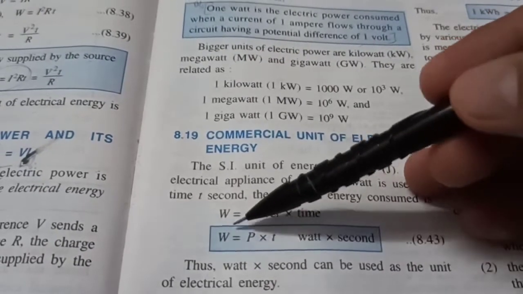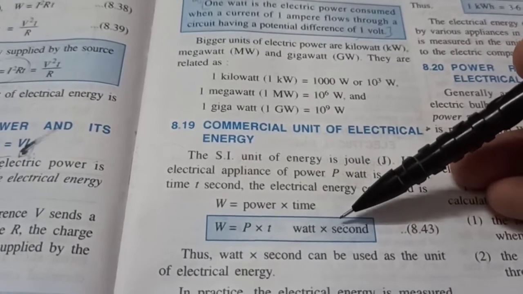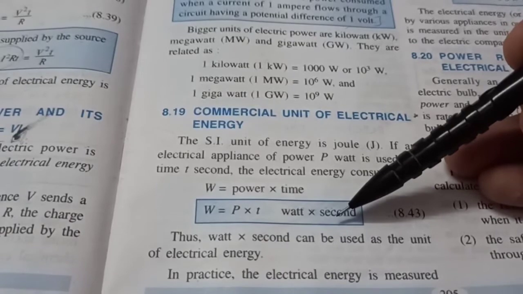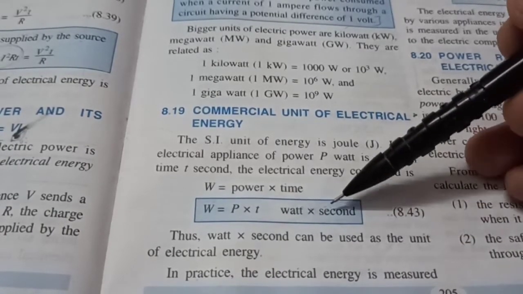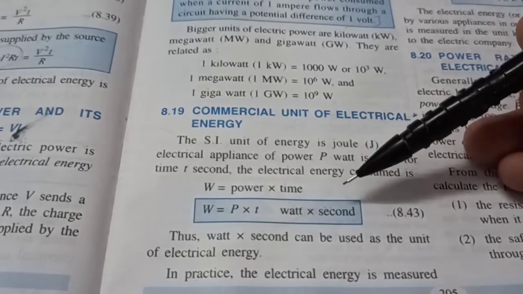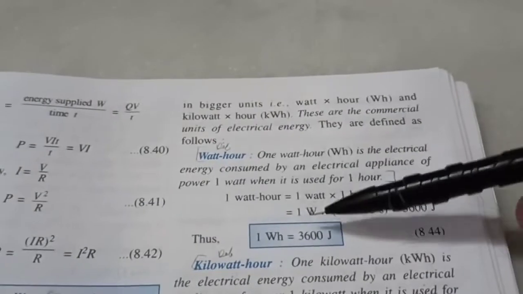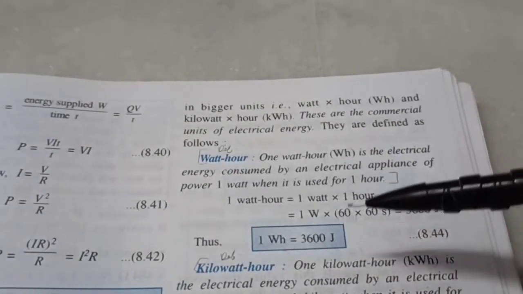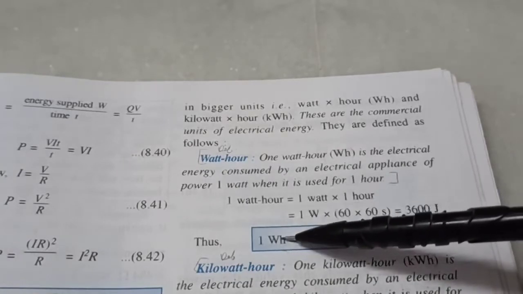Now we know that work is equal to power into time. So if I say watt into second, that is nothing but joule. Joule is equal to watt into second. That's the SI unit. But this is a very small unit. It's very inconvenient to use this for our commercial purposes. So let's go for a higher unit. Instead of second, what if I take hours? That's good. So we get watt hour. So that is also a unit of energy, watt hour. It is equal to 3600 joule. This is for electrical energy.